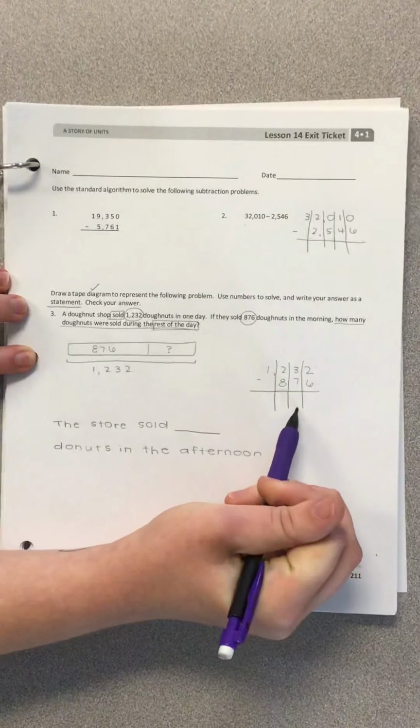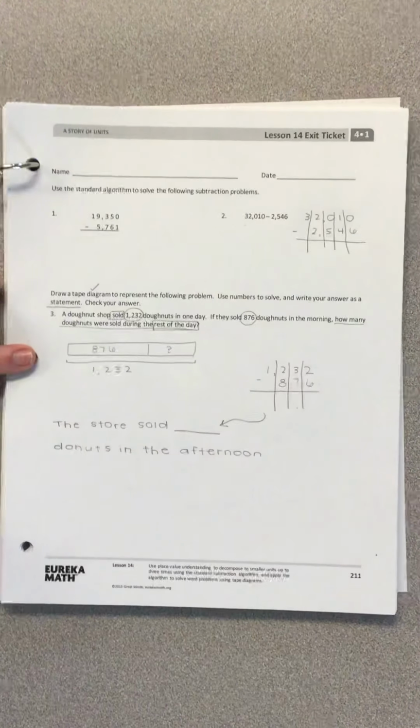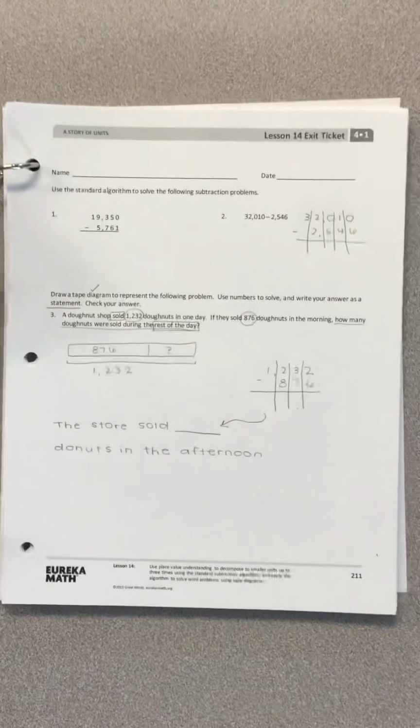So when you solve for your answer, you can plug it into a sentence that looks similar to that. Now, good luck and give it a shot on your own.